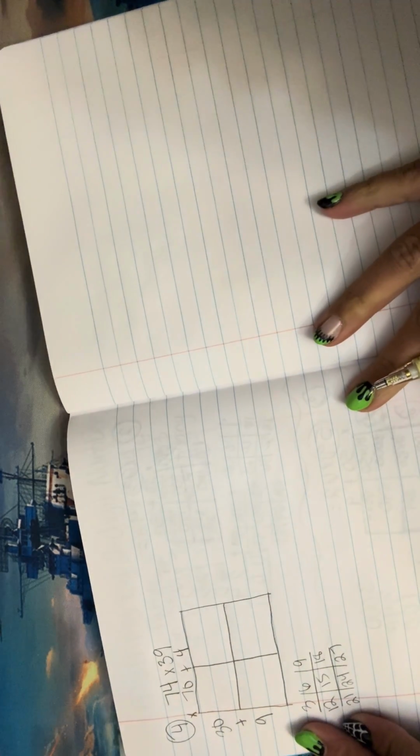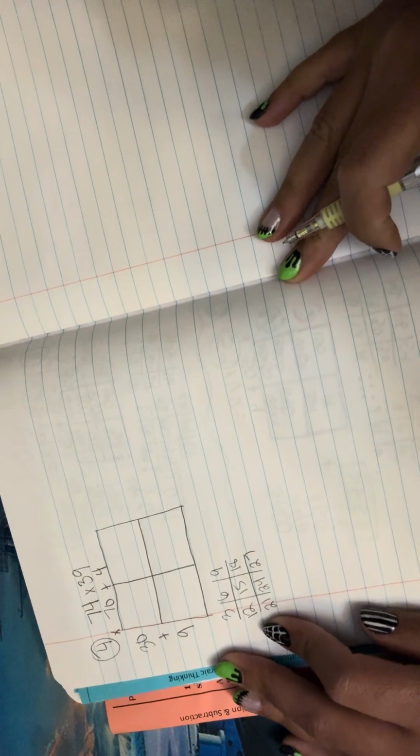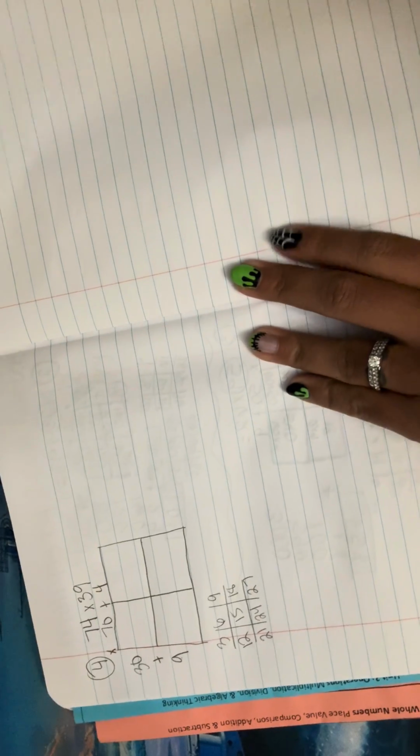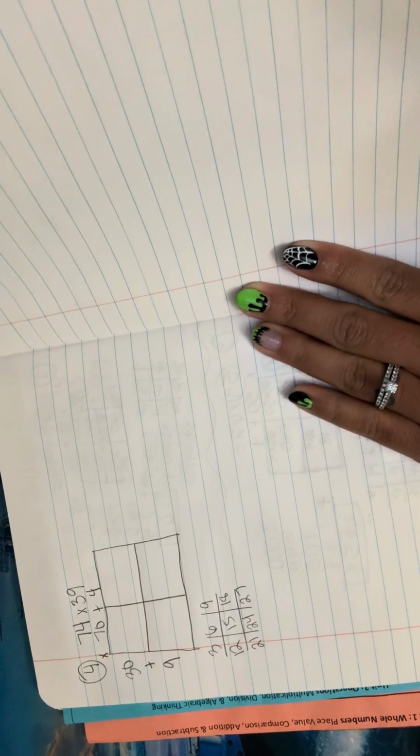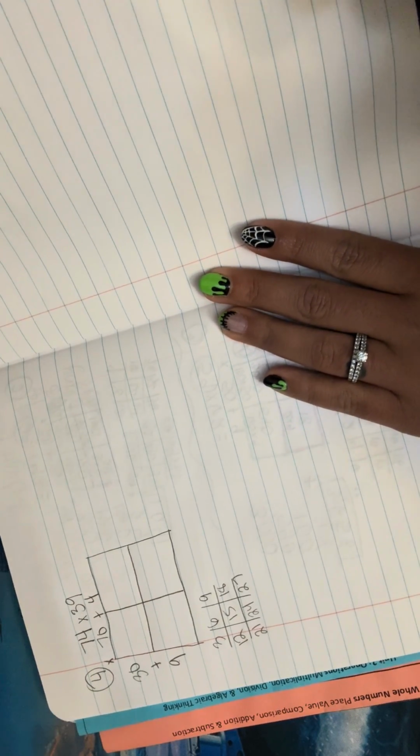So if you don't remember the 9's trick, oh, can you guys see? Hopefully you can see. Oh no, ignore my dogs, they're barking. I hope you guys can see that.